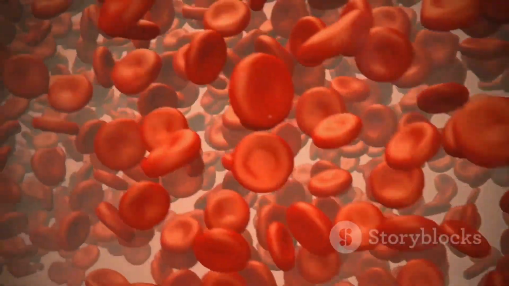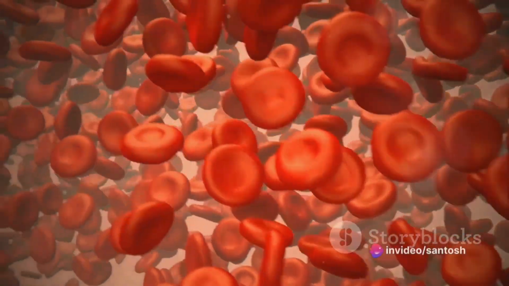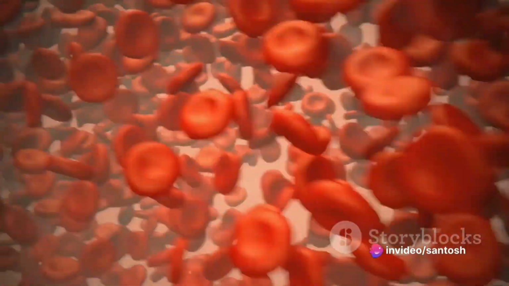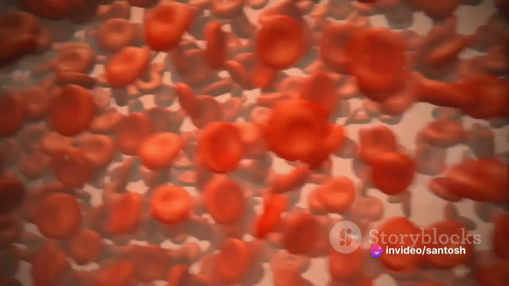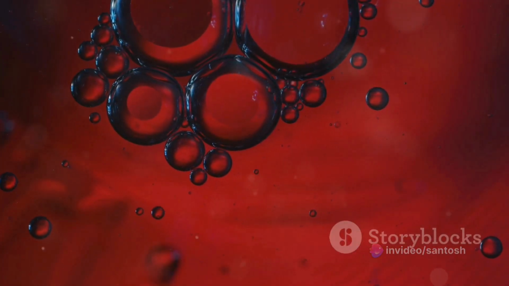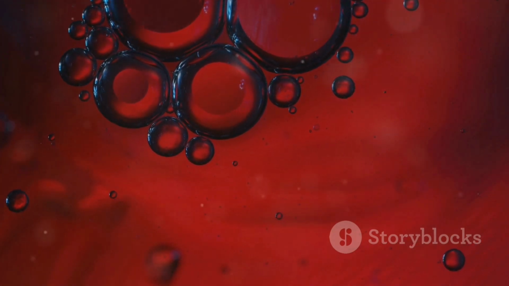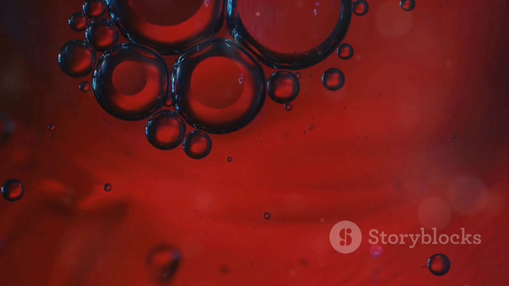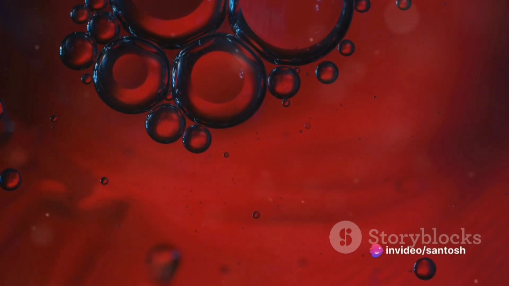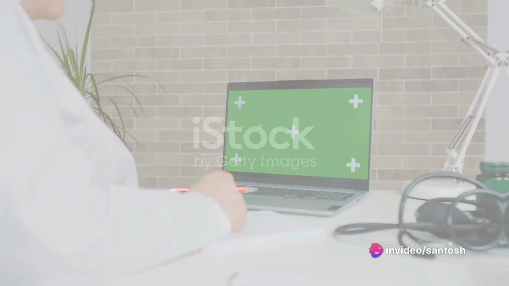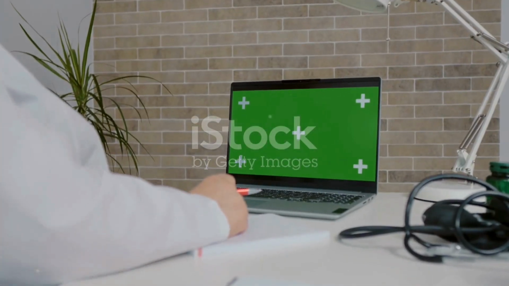A. Acute blood loss. B. Chronic lymphocytic leukemia. C. Erythrocyte enzyme deficiency. D. Erythropoietin deficiency. E. Immunohemolysis. F. Microangiopathic hemolysis. G. Polycythemia vera. H. Sickle cell disease. I. Sideroblastic anemia. J. Beta thalassemia trait. Answer D.